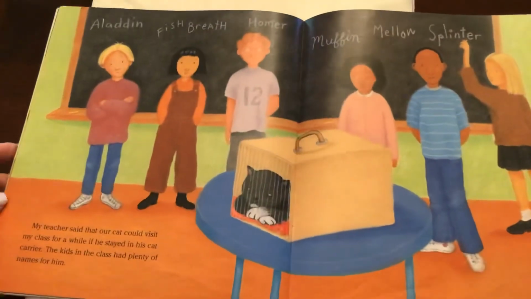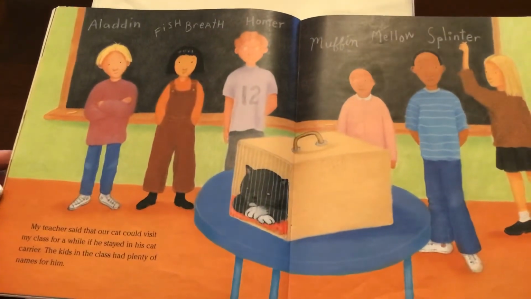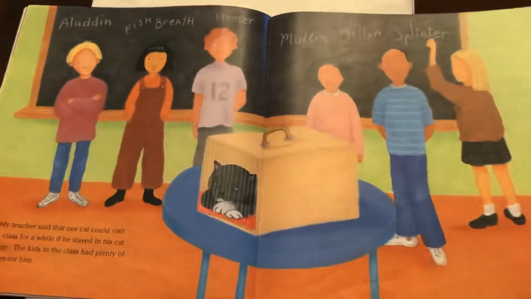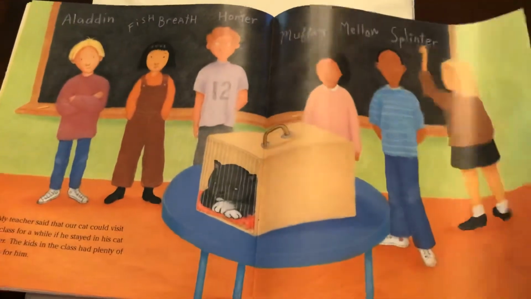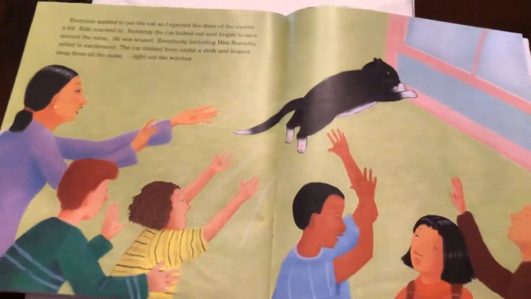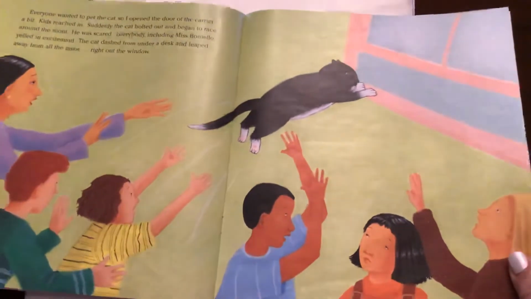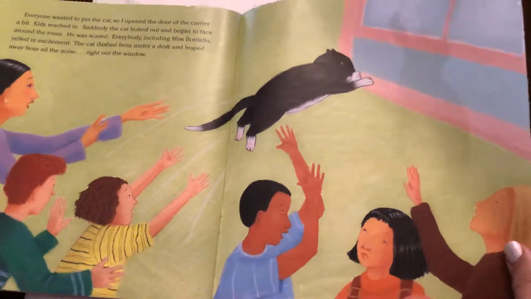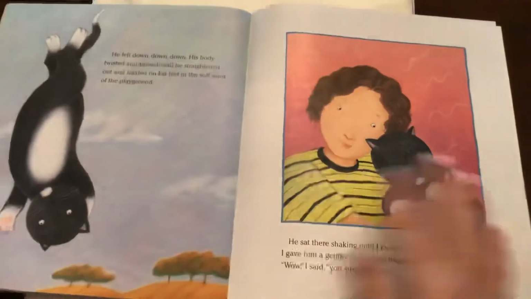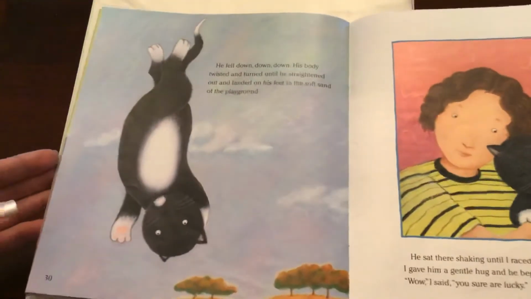So it looks like some kids standing in front of a blackboard. We'll see where they are here and what they're talking about. Looks like a bunch of kids, a cat, an open window. That kind of looks disastrous, doesn't it? There's our kitty cat.